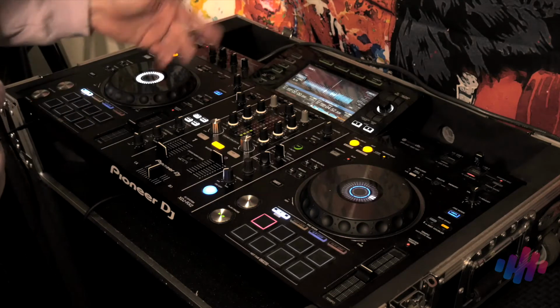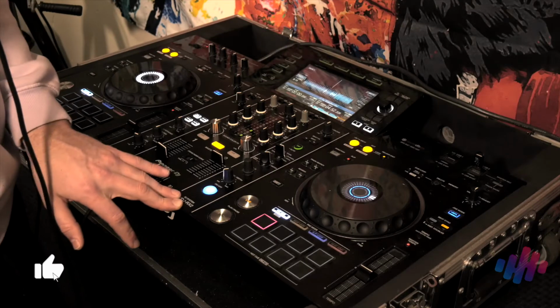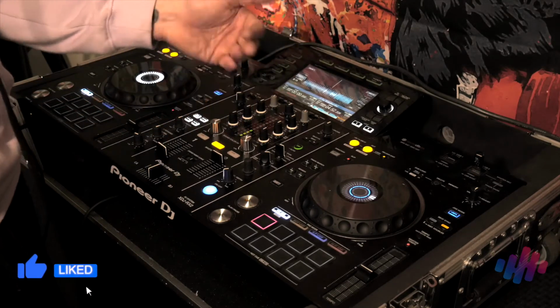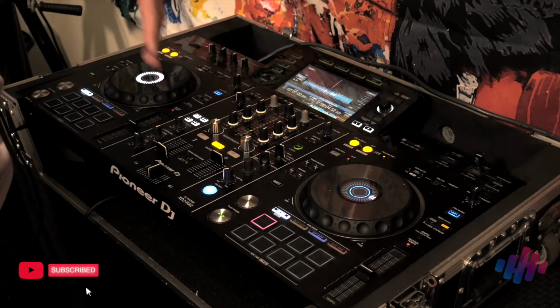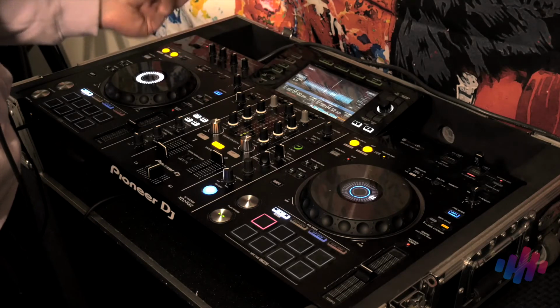So sometimes I'll use this with a build and I'll use a play pause effect, or I might use a beat jump or a reverse, like a backspin, or I might move the platter a little bit. And then this will just snap the track back to where it originally was and it'll keep counting it for you.